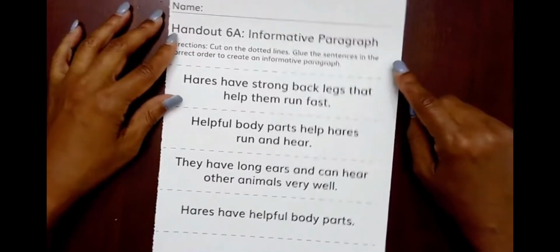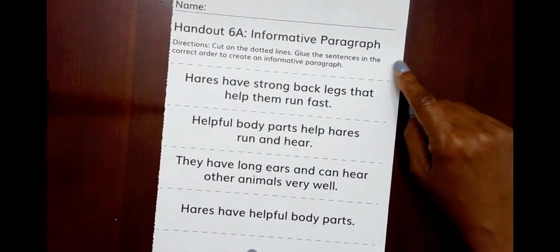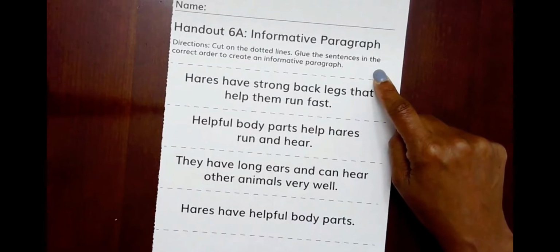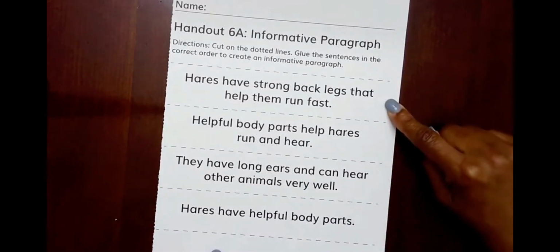All right, friends, now we're going to get handout 6A, informative paragraph. And what we are going to do is cut on the dotted lines, glue the sentences in the correct order in order to create an informative paragraph. Okay? So first, let's look at the page.